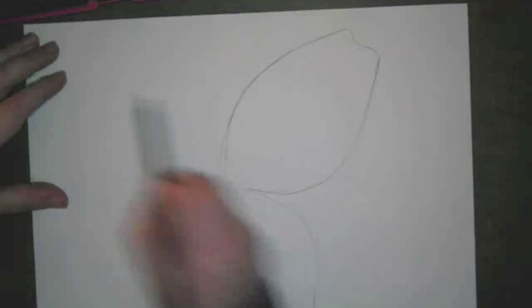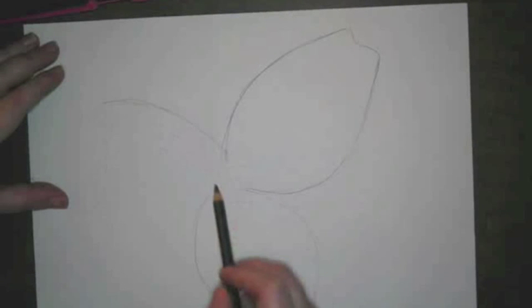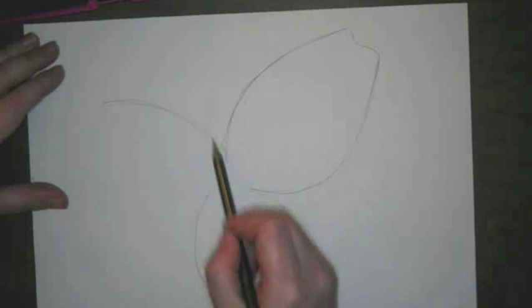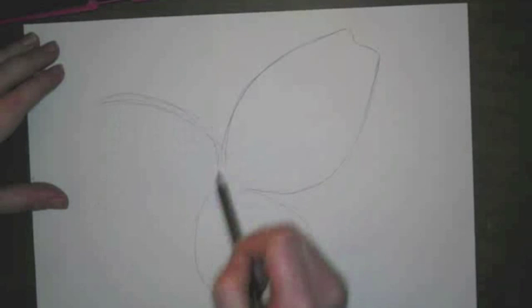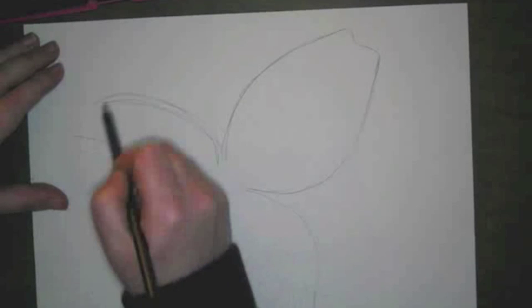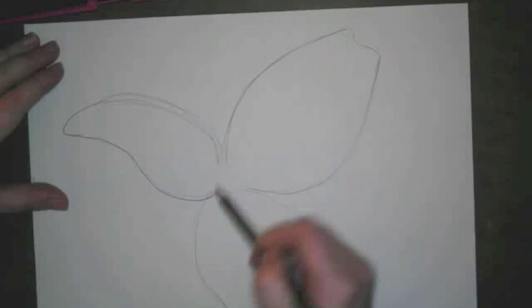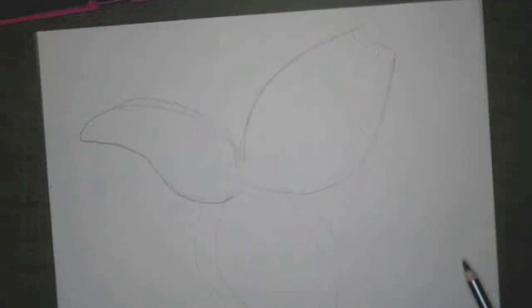And it's going to be located right here. So there's my 3 petal shapes that I want to create, okay?